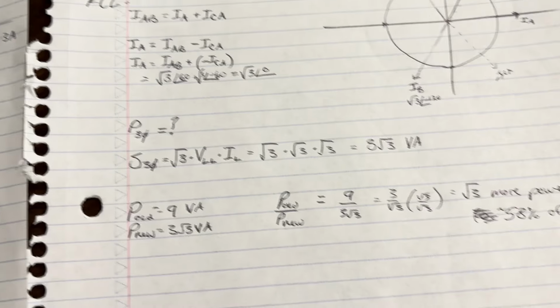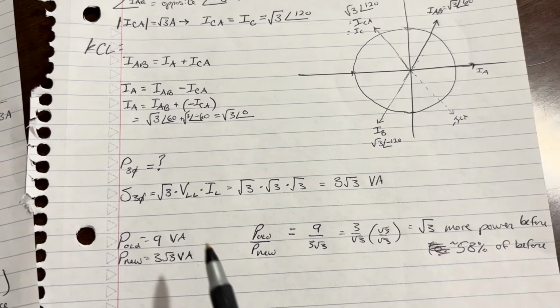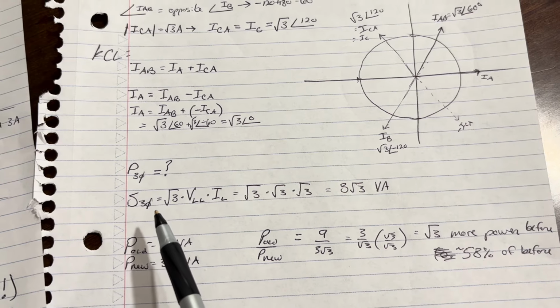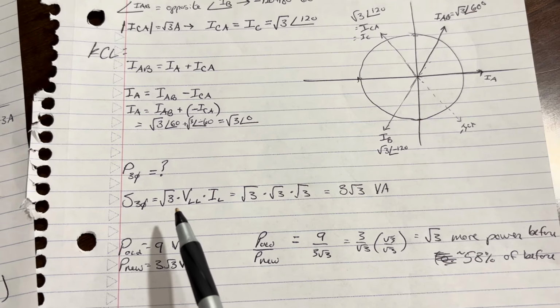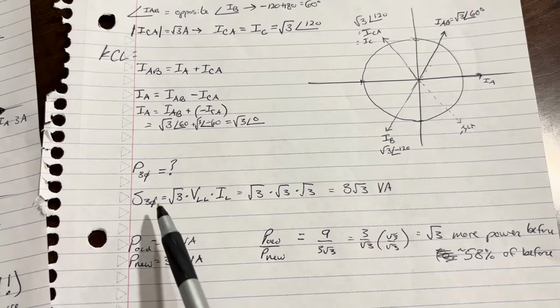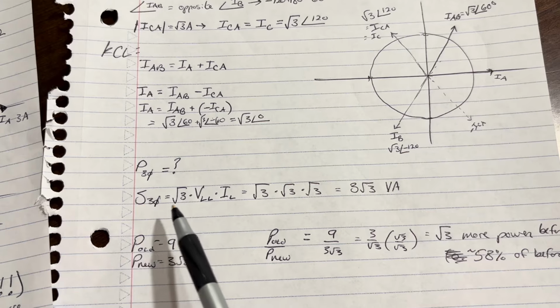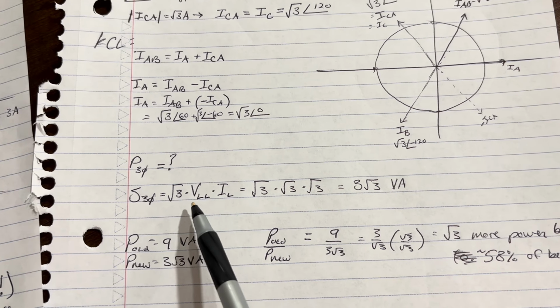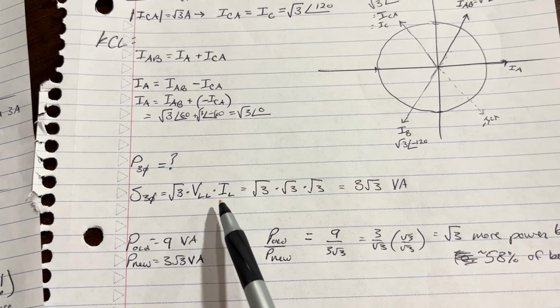What about the power? Well, we can take the complex 3-phase power. We said before it was 9 volt amps. This is another equation you can use to find 3-phase power. Square root of 3 times the line-to-line voltage times the line currents.